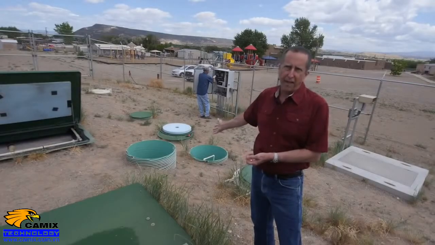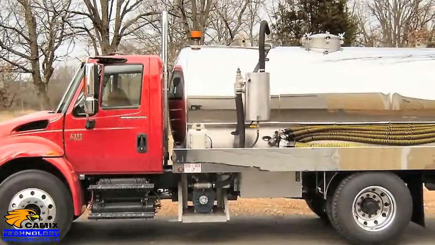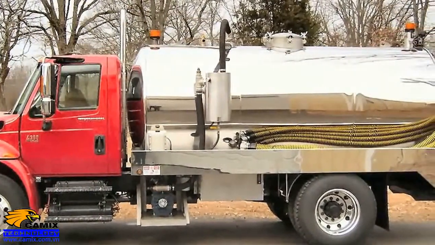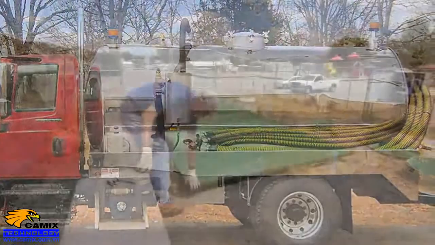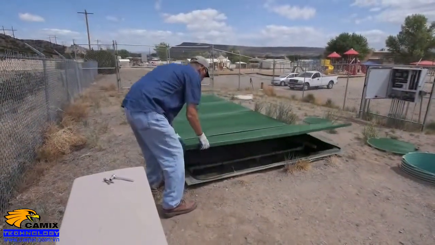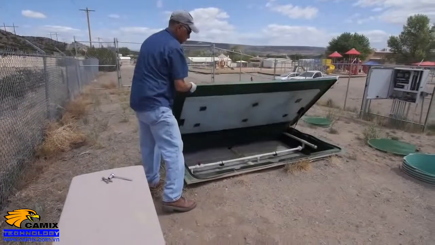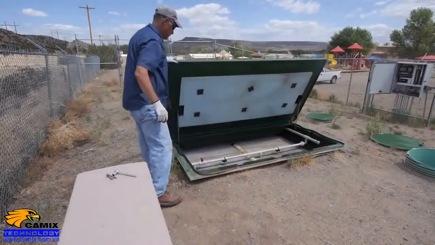The primary step has to be maintained. It can be pumped out with a pump truck every 6 months to a year to remove any accumulated solids, and then it flows over to the secondary process. So what we've got here is a recirculating biofilter. This is just one type of an on-site treatment system.